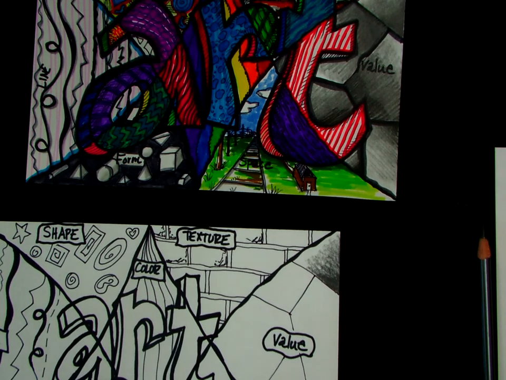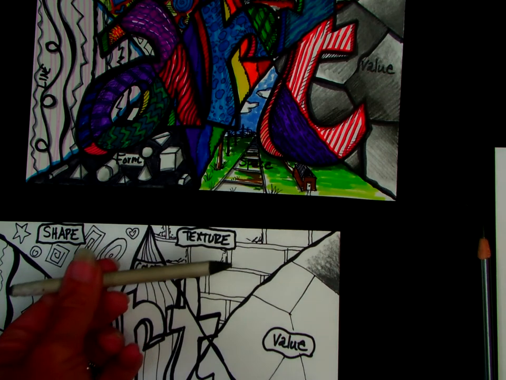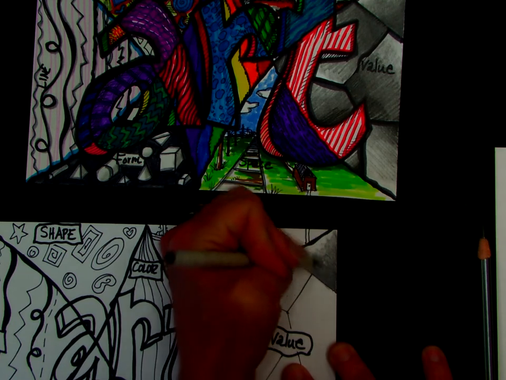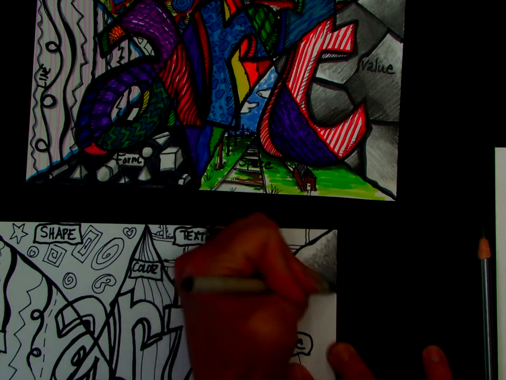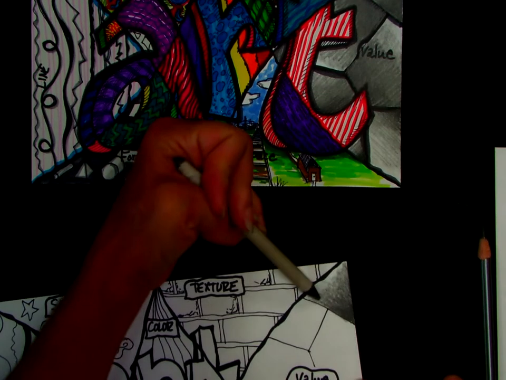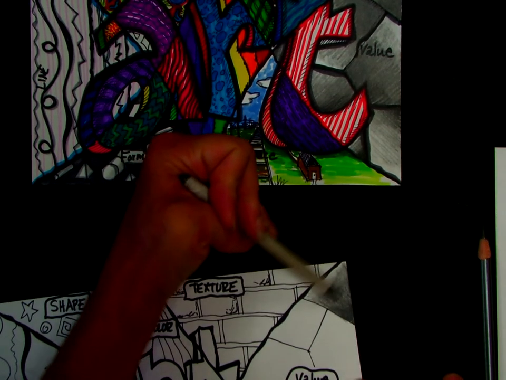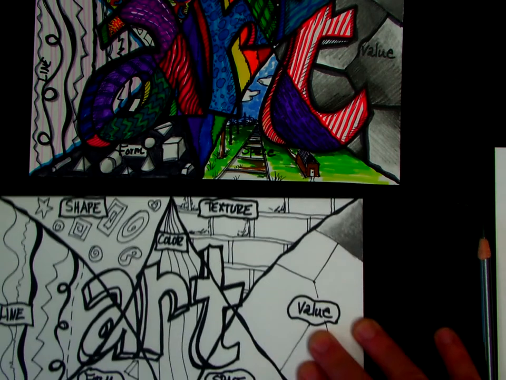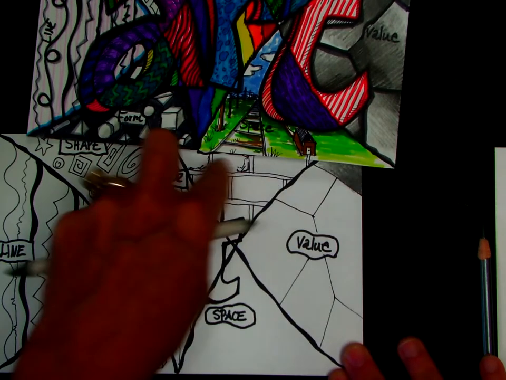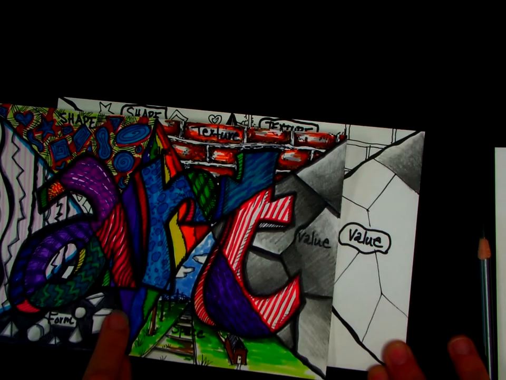If you want to, you can get a tortillon or a piece of paper. Remember, this is what a tortillon looks like. It is just a rolled piece of paper. And then you're going to smooth it out best you can, and it'll turn into a value scale. And again, value scale goes from the darkest dark to the lightest light. And you would just do that in each one of these little squares like that.